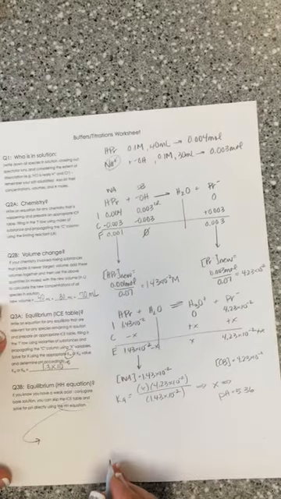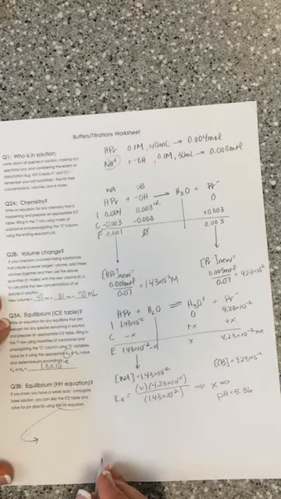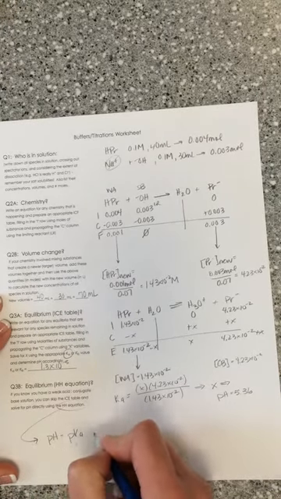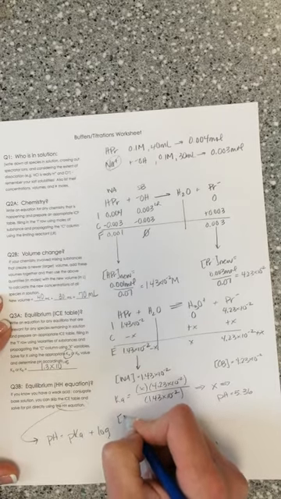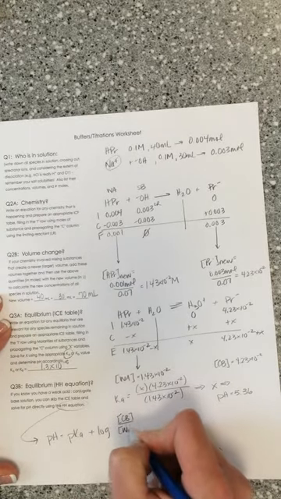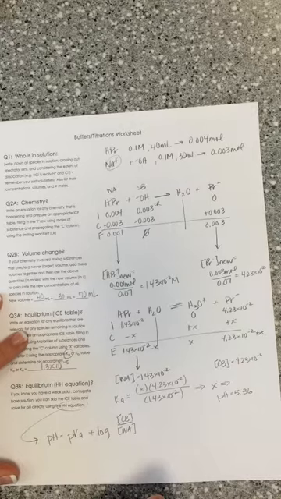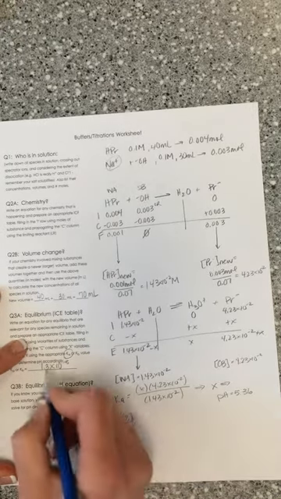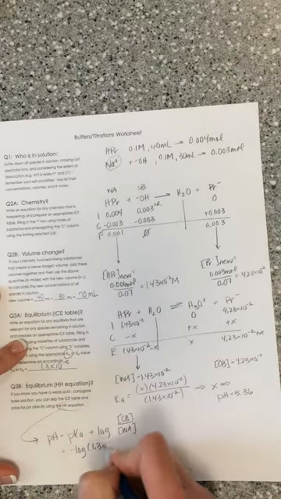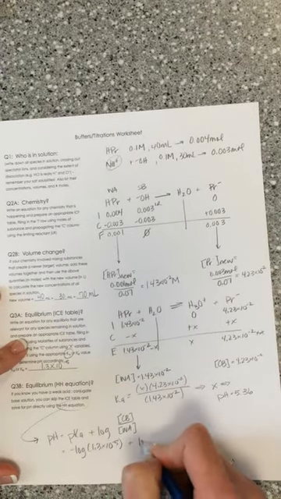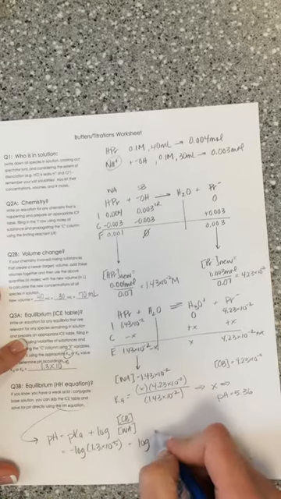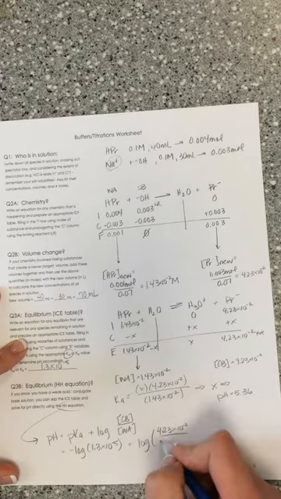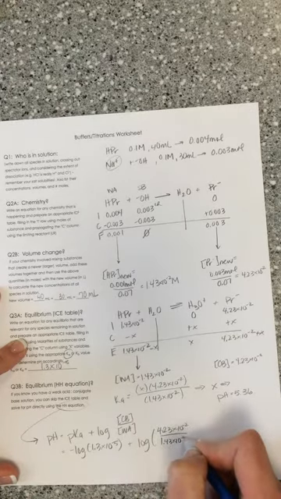And I encourage you, if this makes sense, to go ahead and do it for our weak-strong combinations. The Henderson-Hasselbalch equation is pH equals pKa plus the log of the conjugate base concentration over the concentration of the weak acid. So we have pKa, which is going to be the negative log of our Ka value, 1.3 times 10 to the minus fifth, plus log of the concentration of our conjugate base, 4.23 times 10 to the minus second, over 1.43 times 10 to the minus second.